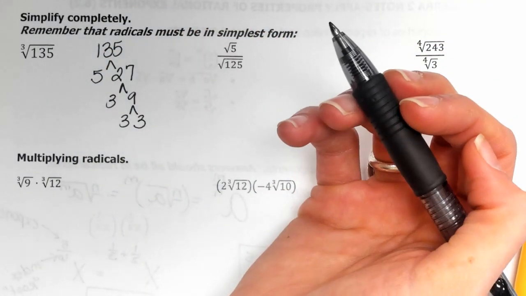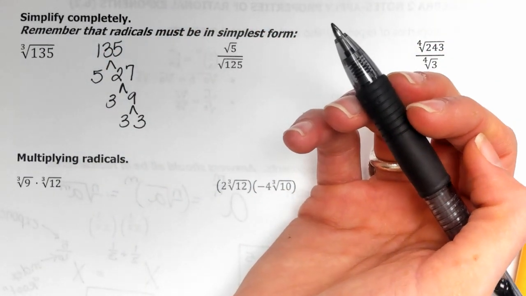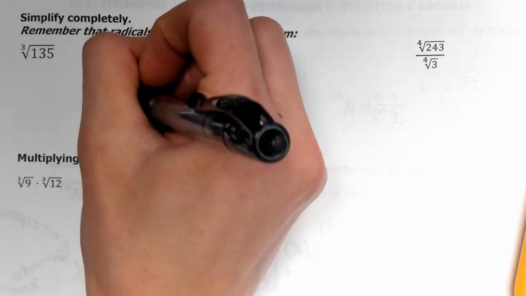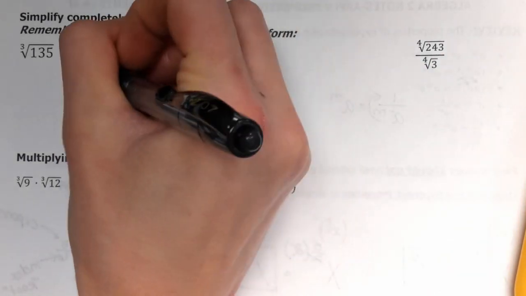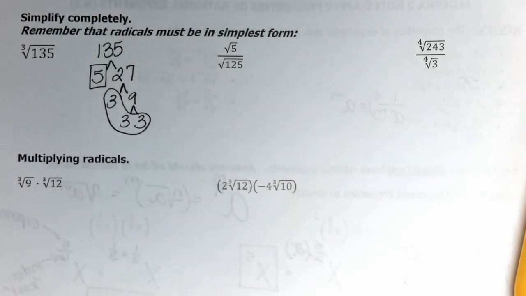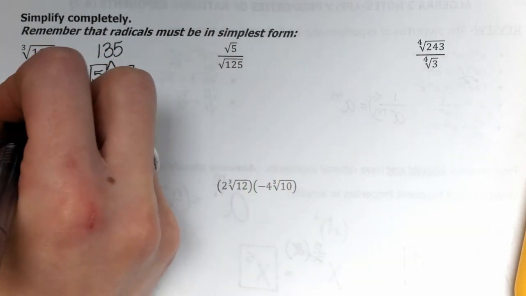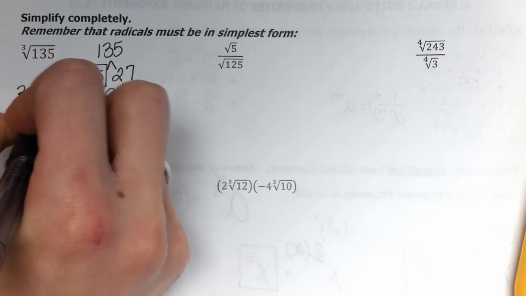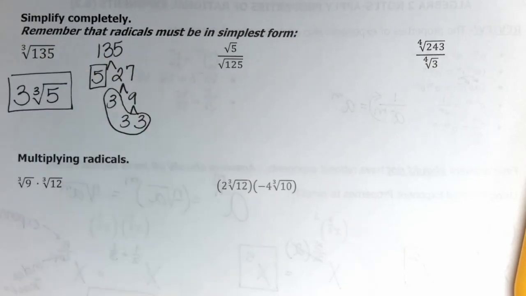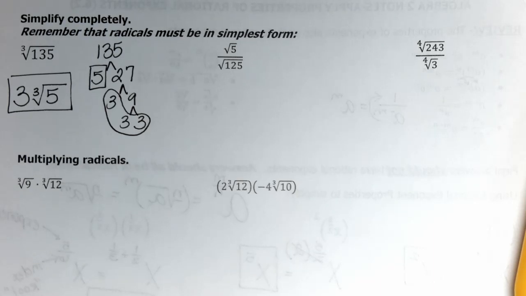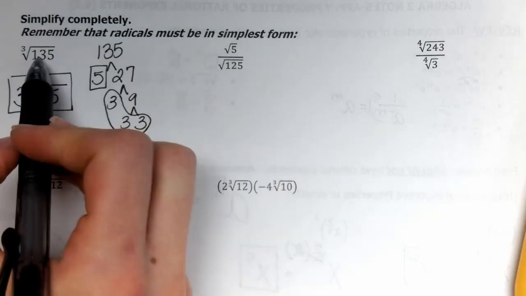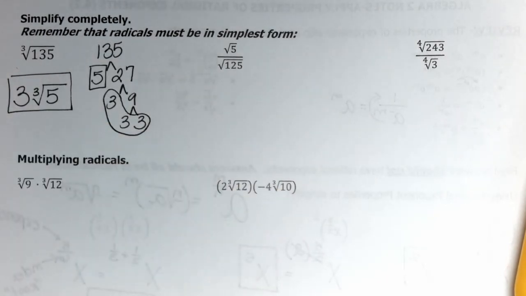Okay, my index is 3. It's a cube root. So I'm not going to do pairs of 2. I'm going to do groups of 3. So your index tells you how many of the same factor you need to pull it out. Okay? So that means my 3 comes on the outside, and I have the cube root of 5 left over. So always check to see if it can be just a whole number when you type it in.